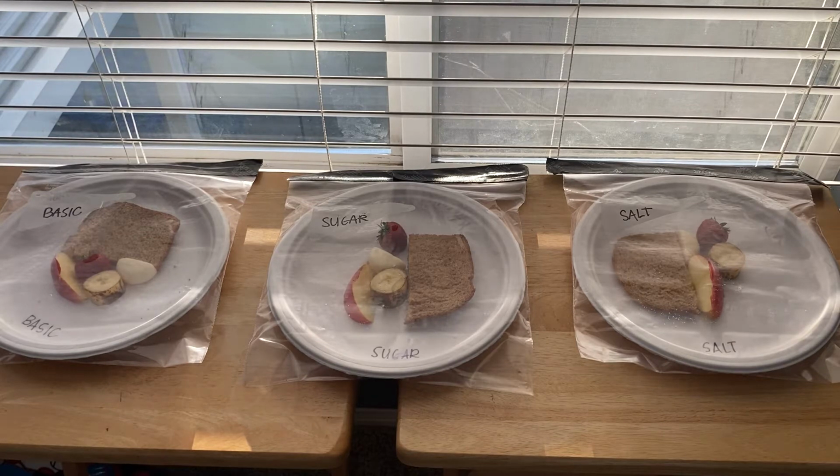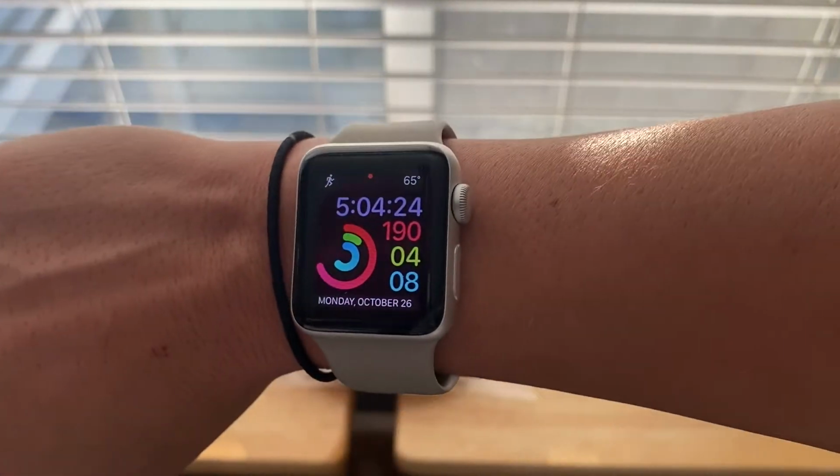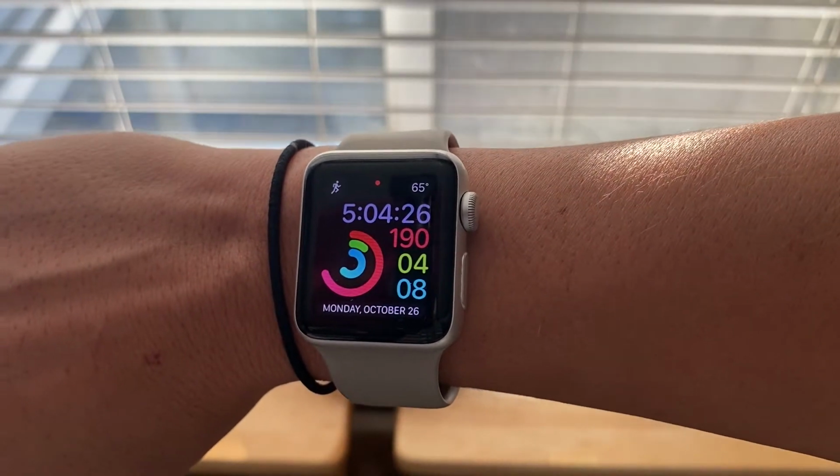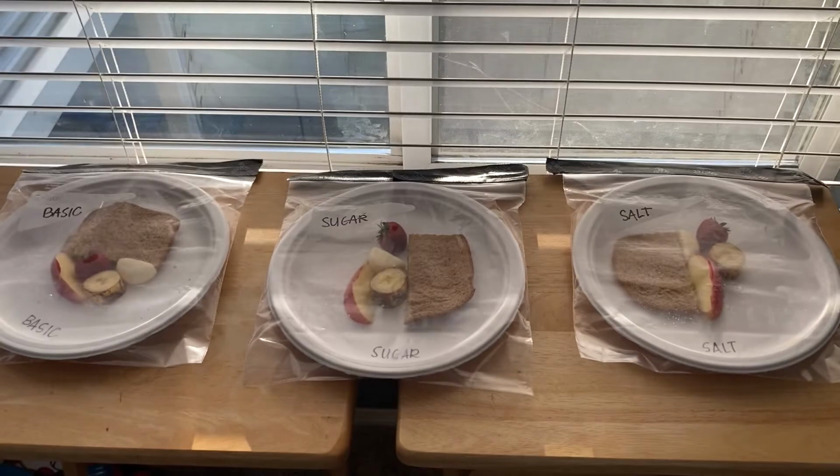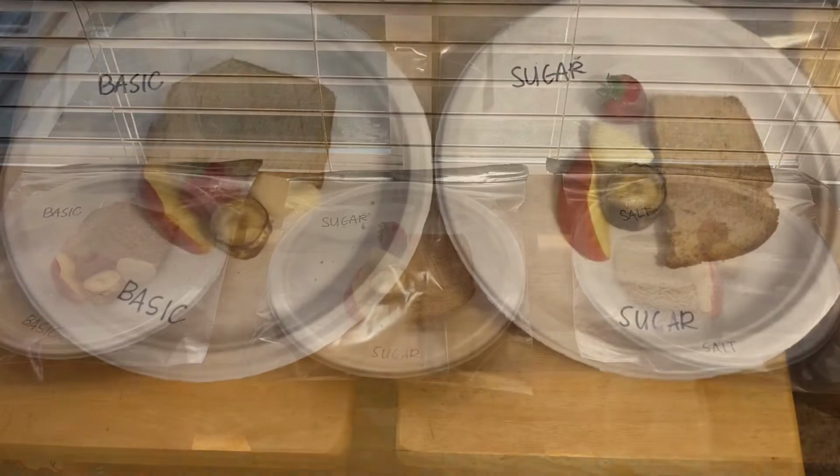And the last one, we're going to stick in the dark in a closet, in a drawer, so it gets no sunlight. And so to timestamp this, here's my watch. It is Monday, October 26th at 5:04 p.m. So stay tuned for tomorrow's and we'll see what happens.